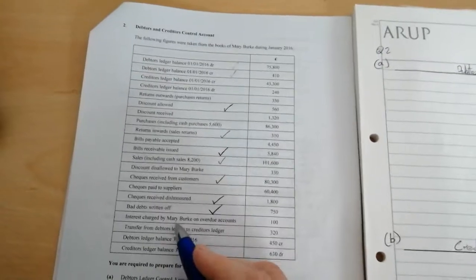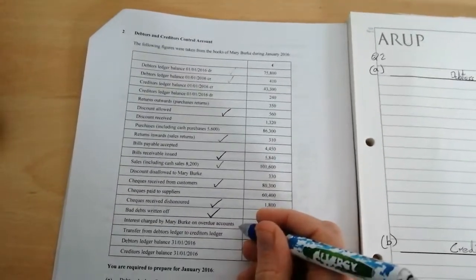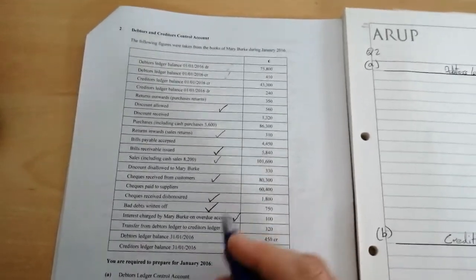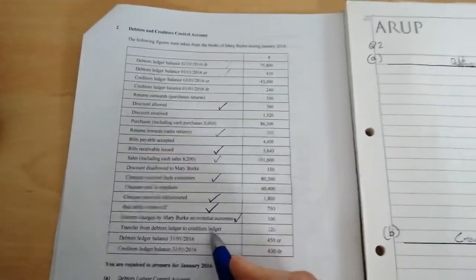Interest charged by Mary Burke, so by us on overdue accounts. So it must be interest that we charged people that owed us money. So that's definitely debtors again. Transfer from debtors ledger to creditors ledger. This is how they write it at an ordinary level.